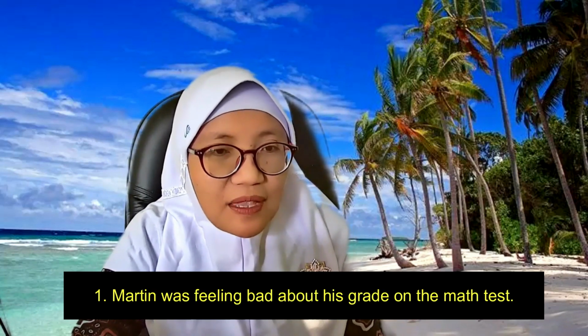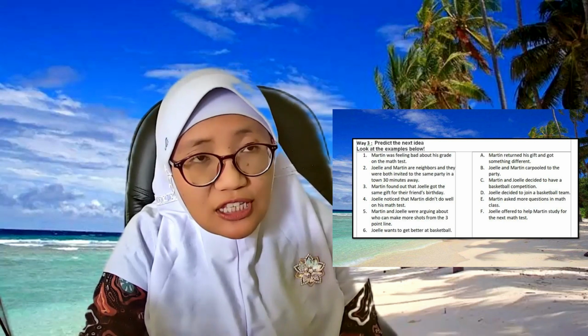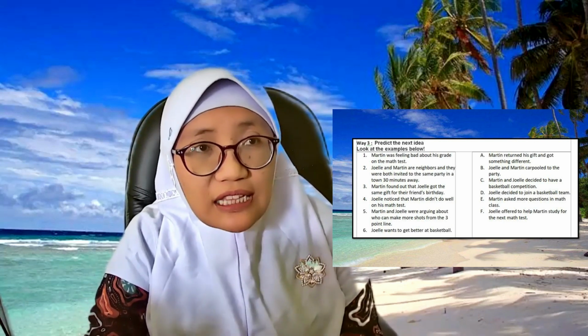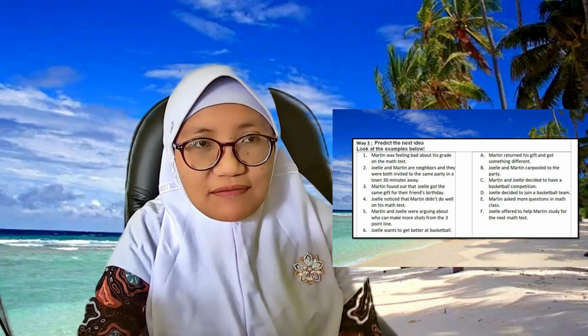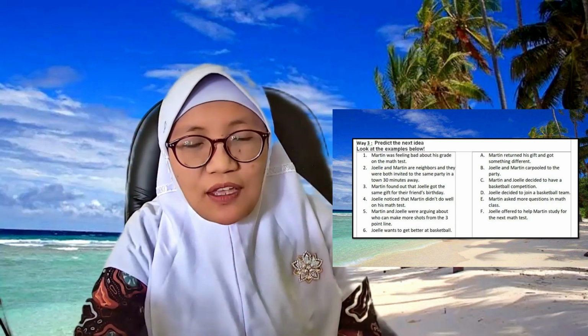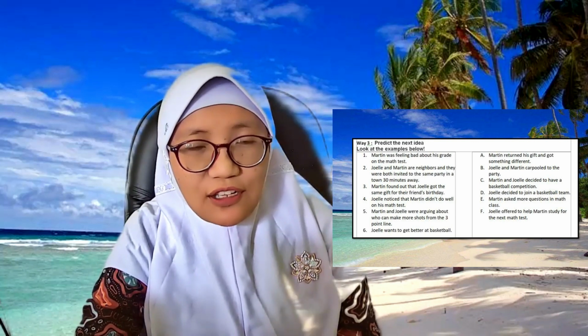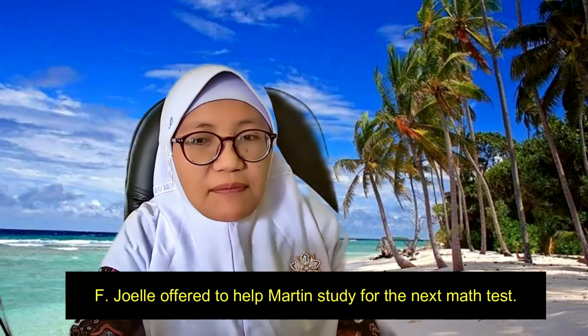For example, for sentence number 1 from group 1: Martin was feeling bad about his grade on the math test. So, you have to choose the next sentence as the next idea from group 2. What do you think of the next idea? Good, you are very great. Good answer. The best answer is F. Joel offered to help Martin study for the next math test. This is a suitable next idea which is related to the first sentence.